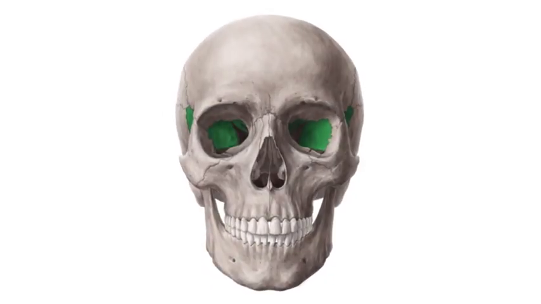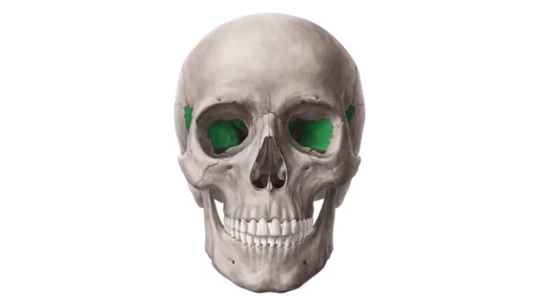The sphenoid bone is the most complex bone of the human body. Because of its shape, it is also known as the wasp bone. It makes up most of the middle part of the base of the skull and contributes to the floor of the middle cranial fossa.